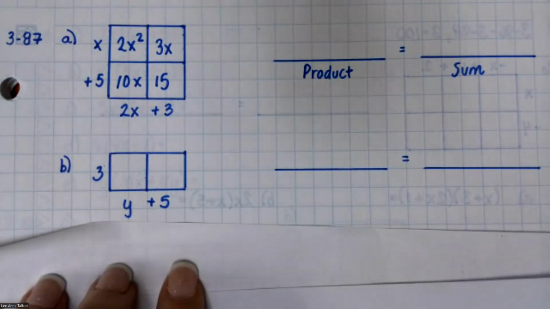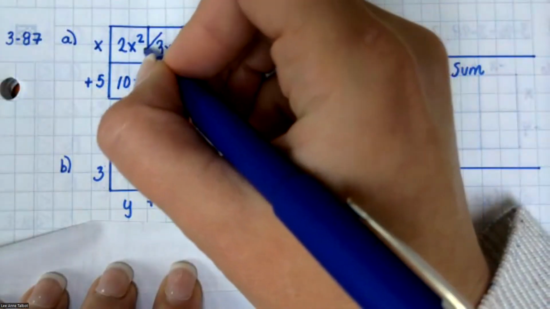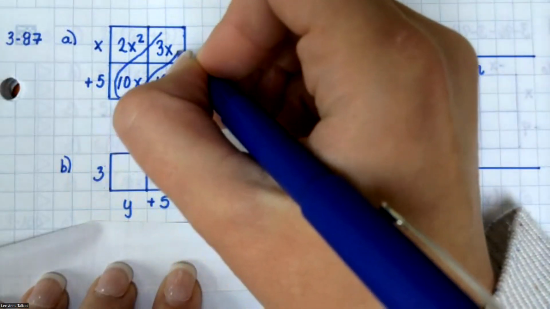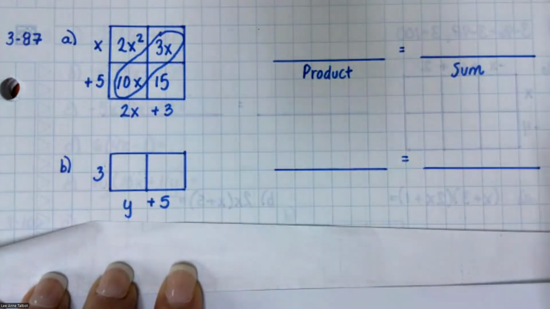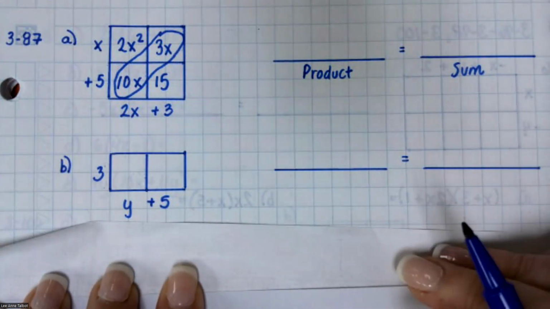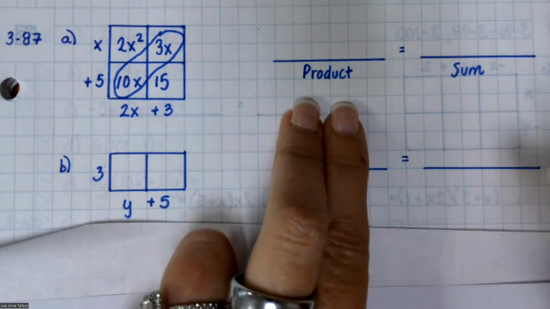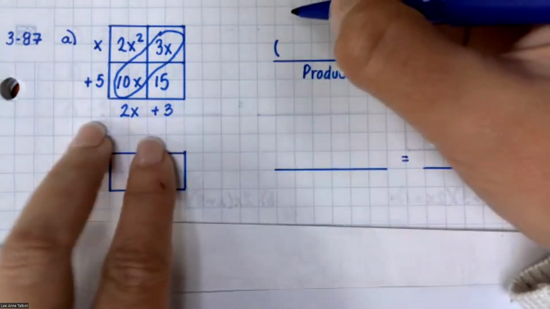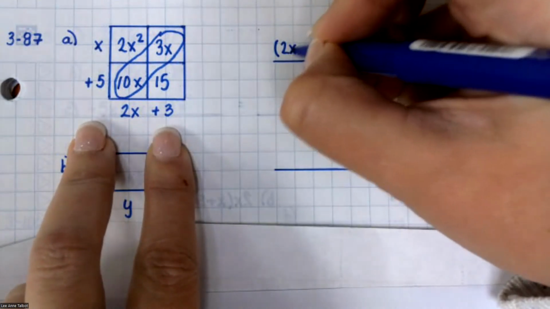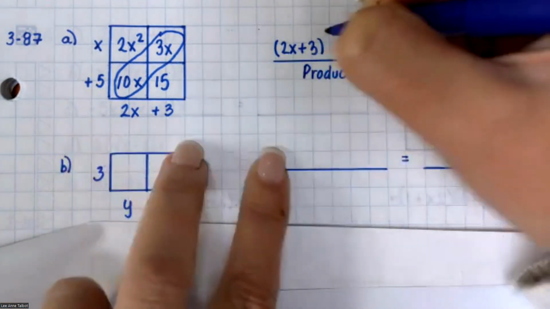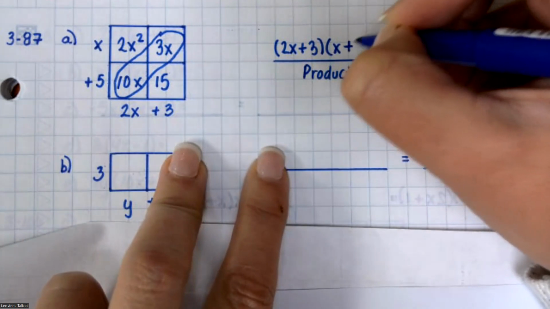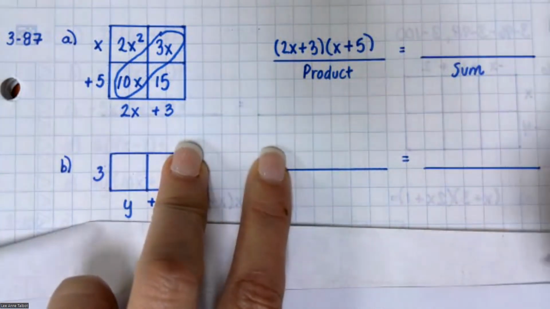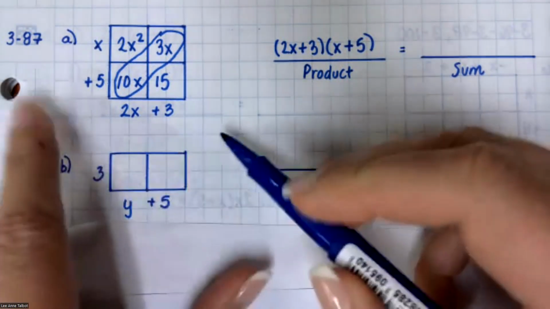Okay, now when we do these in this class, most of the time, these two boxes will be like terms, and I'll circle them like that so we can combine them. Now the product is really just the question: 2x plus 3 times x plus 5. So product is length times width.